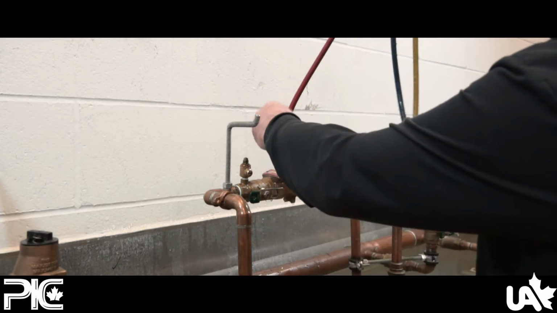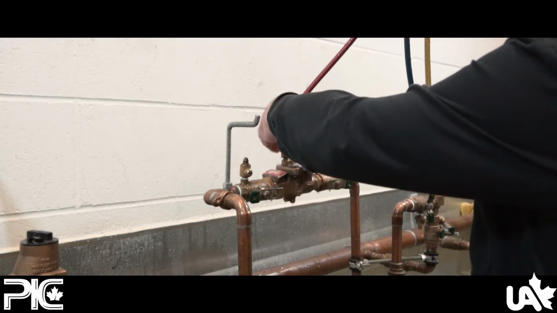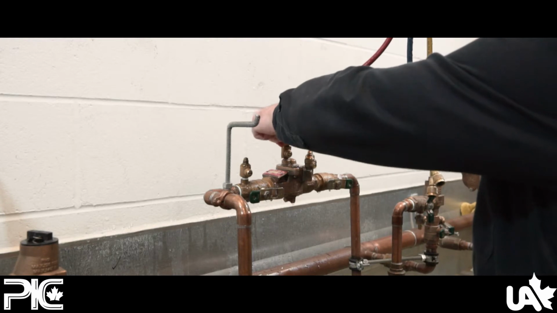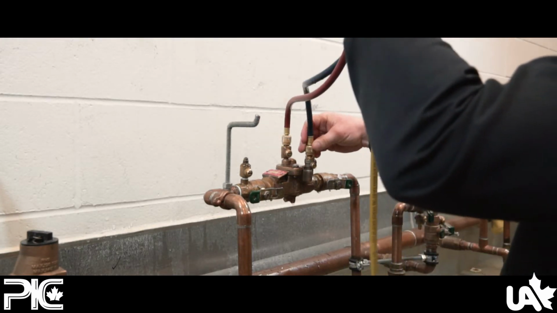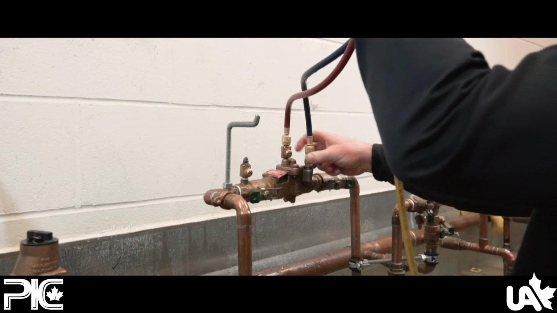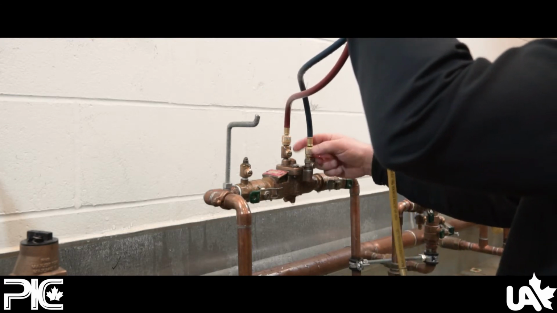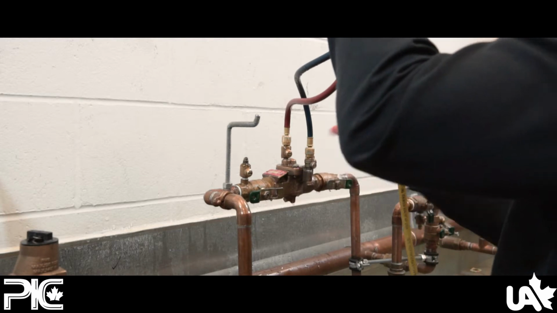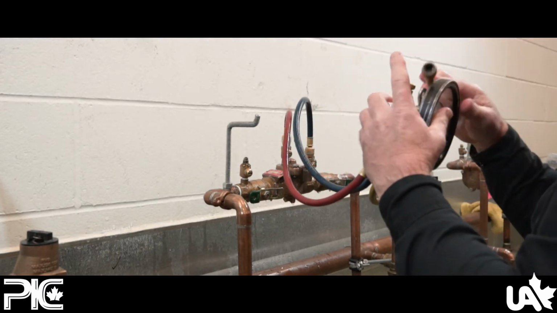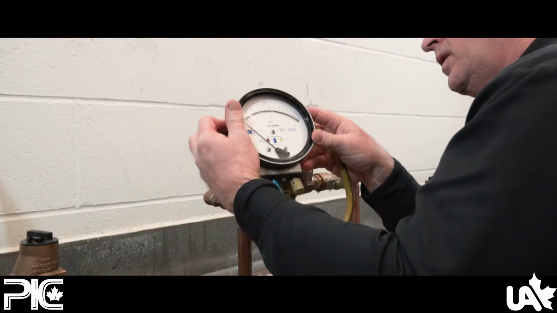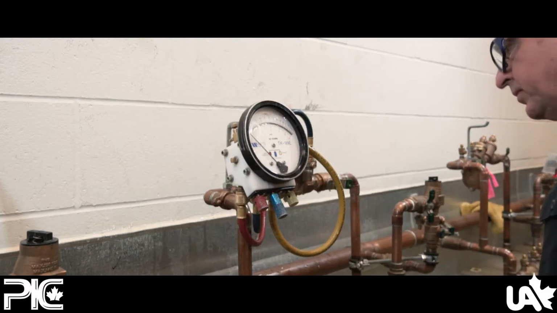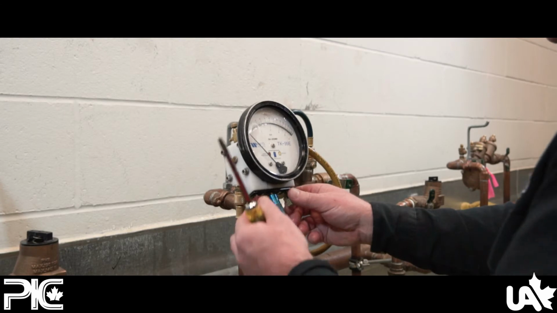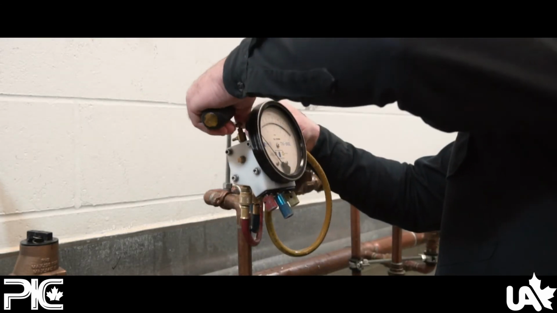Connect high side hose to test cock 2 and low side hose to test cock 3, and wrap up any remaining hoses. Make sure all your valves are shut.